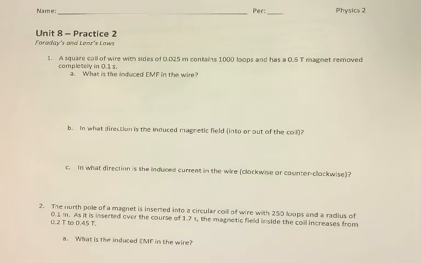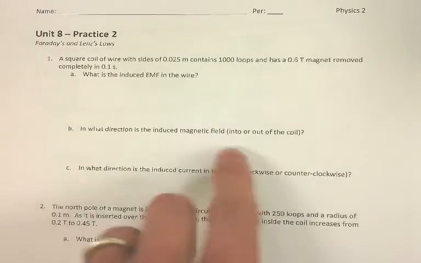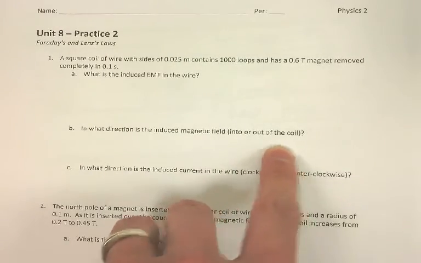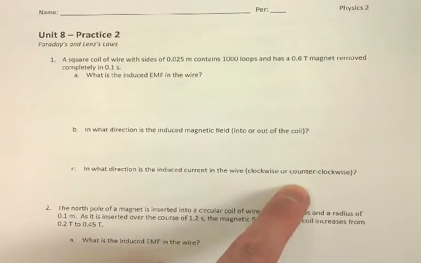It has a 0.6 Tesla magnet removed completely in 0.1 seconds. What's the induced EMF in the wire? What's the direction of the induced field? Again, a reminder, into or out is fine. And then what's the direction of the induced current, either clockwise or counterclockwise?